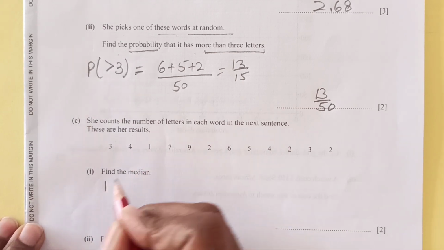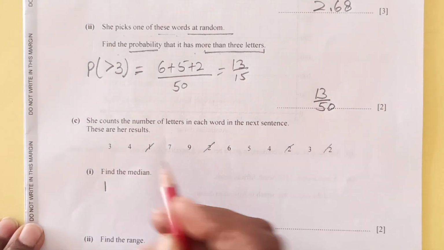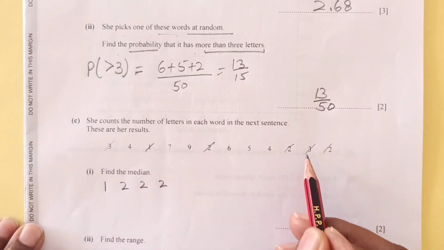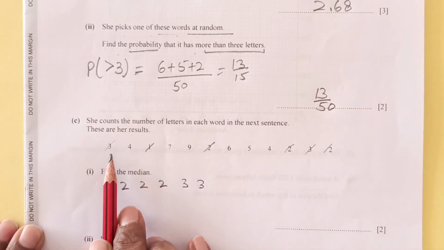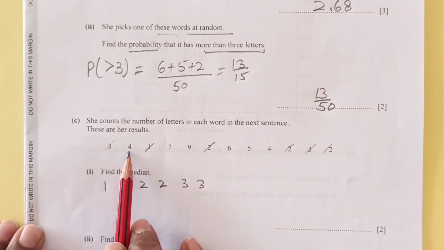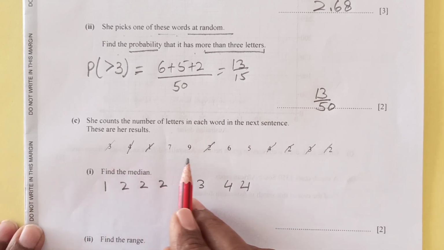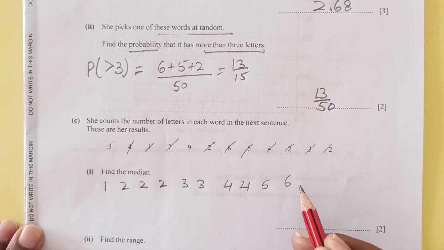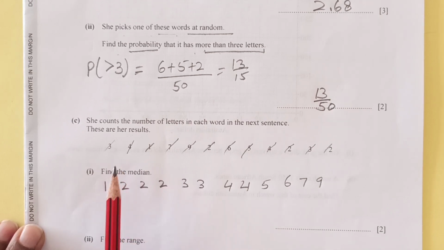So first of all we have 1, another 1, 2, then 3, 2, there are 2 threes. Then 4, then 5, then 6, then 7 and 9. So let's count now if we have not missed anything.